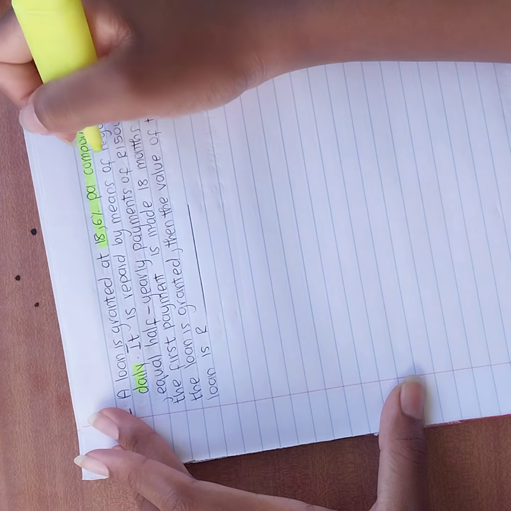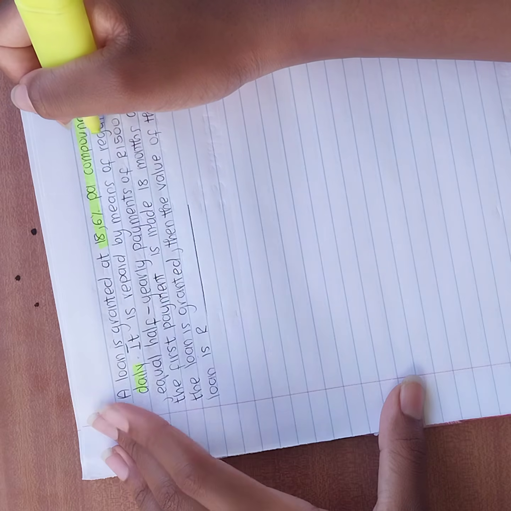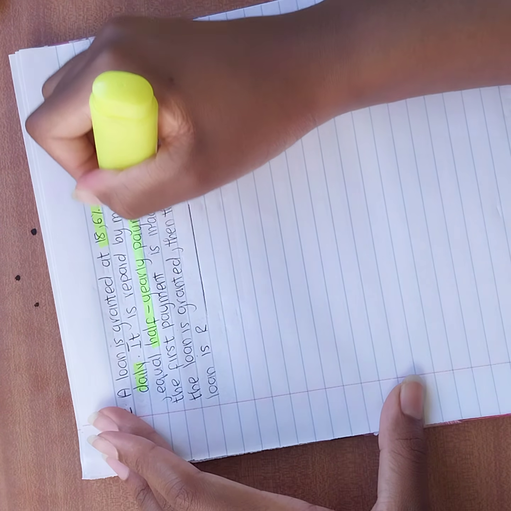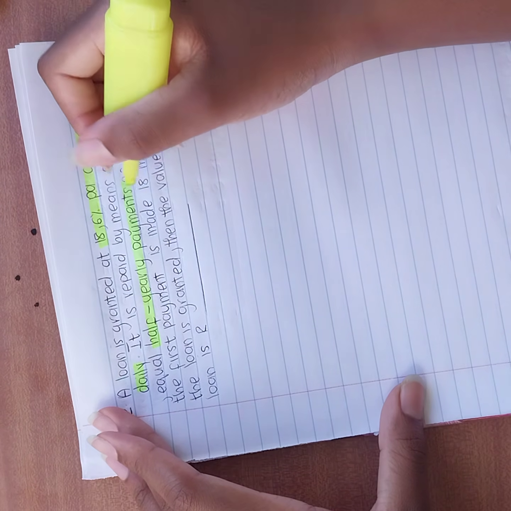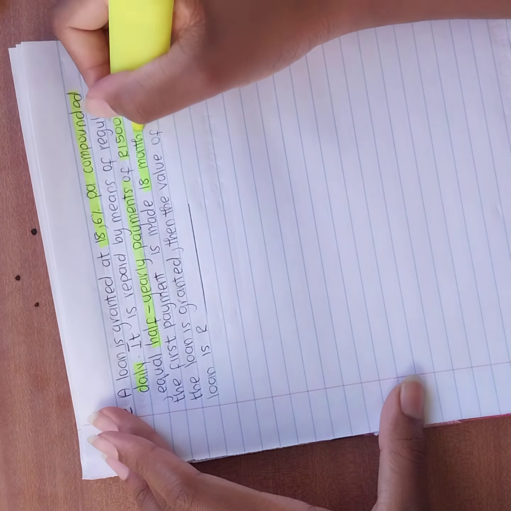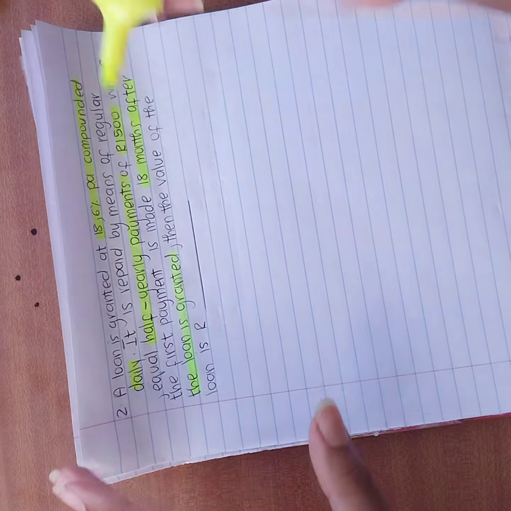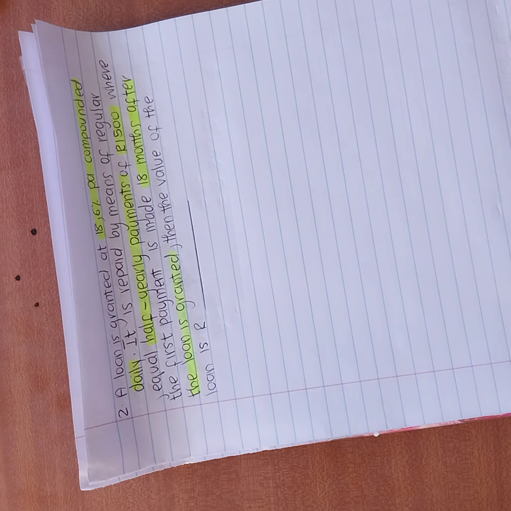It is repaid by means of regular equal half-yearly payments. So my payments are half-yearly, and they are 1,500 each, where the first payment is made 18 months after the loan is granted. So the value of the loan is, remember I said in my previous video that the value of the loan is always our present value, right?